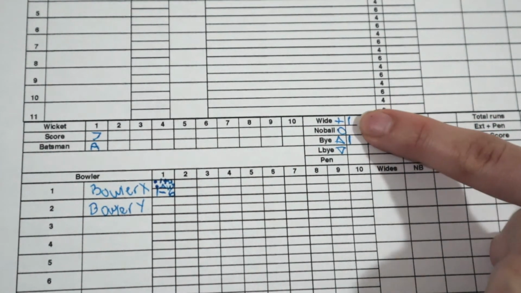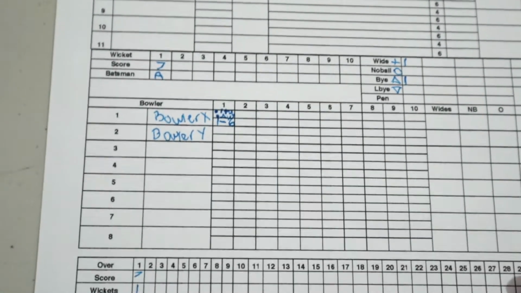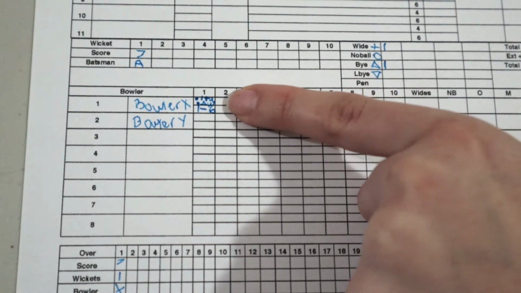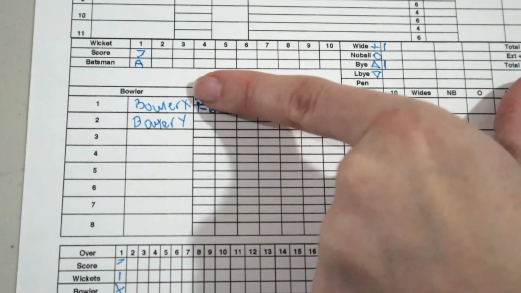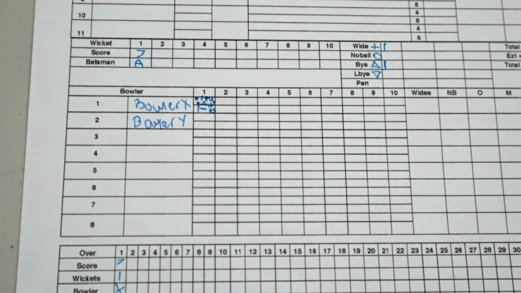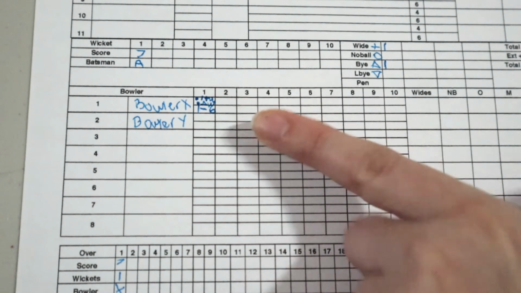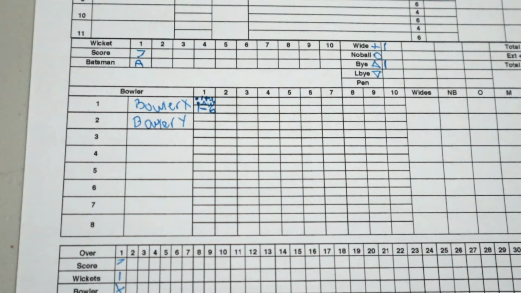These are your extras. So your wide, your no ball, your bye, your leg bye, marking which ones of those happened. This is your bowler section. So what happened during the over? We have a dot, a 1, a cross, a 4, a dot, a triangle, and a W to say that we had 2 different dots in that one. We had 1 run, we had a wide ball, 4 runs, we had a bye, and then we also had a wicket. Then we put on the 1-6, meaning that there was 1 wicket and 6 runs caused by bowler X. And then we put bowler Y because they're going to be our next bowler.